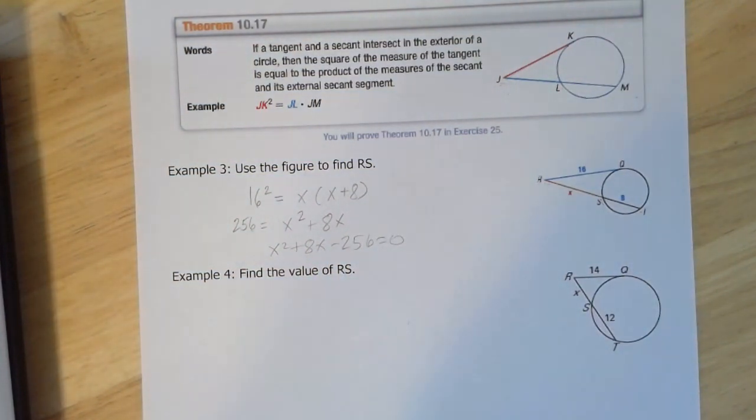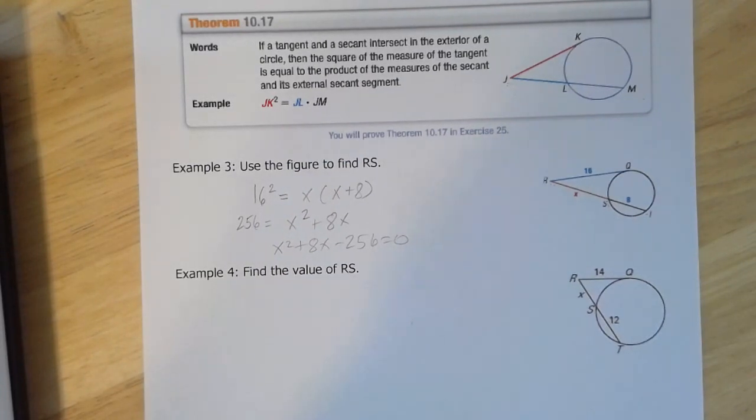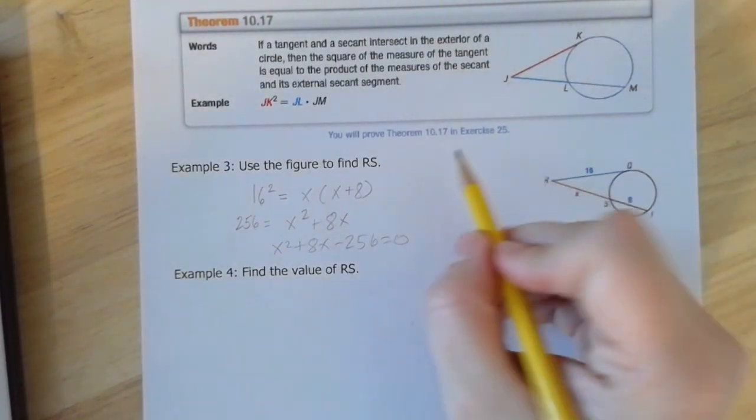I'm going to tell you right off the top of my head, I don't really know that many numbers that multiply to 256. You can sit here and try to figure out the factors that multiply to 256 that add to 8. But I'm going to use the quadratic formula because it's simpler, easier, and faster, since I don't know the factors of 256.